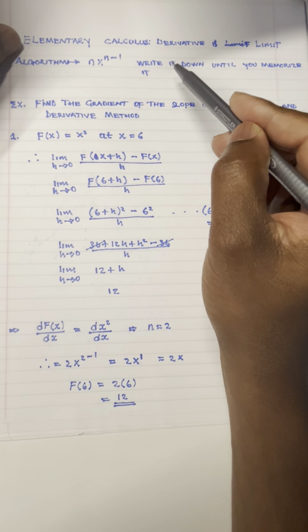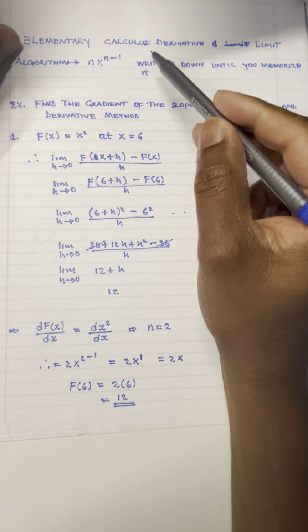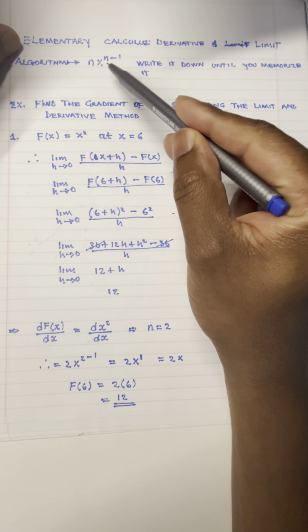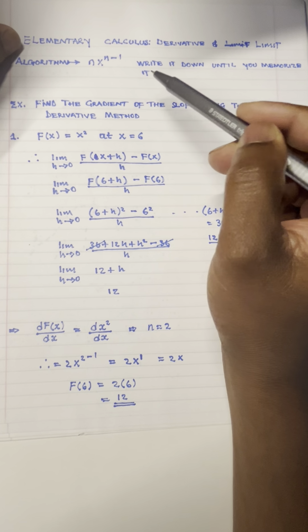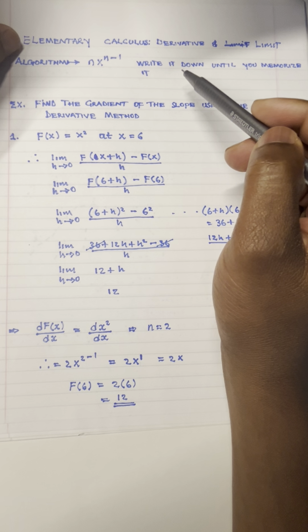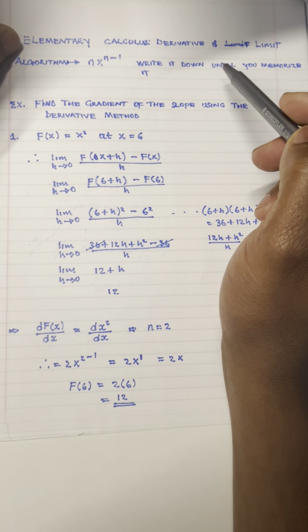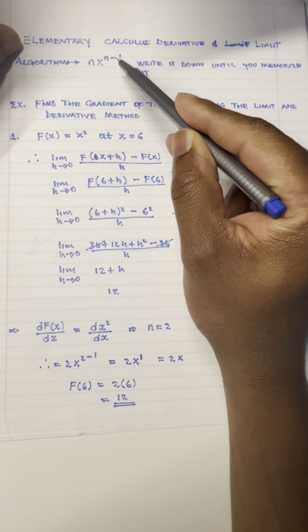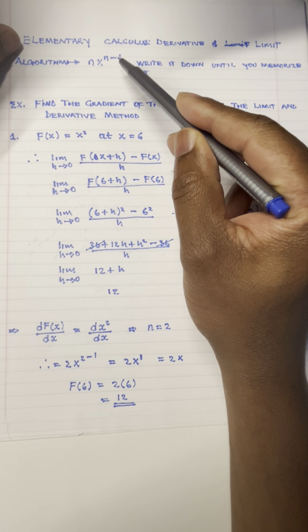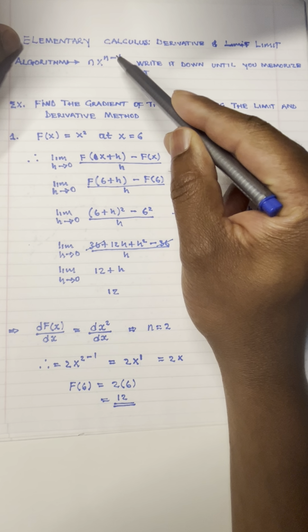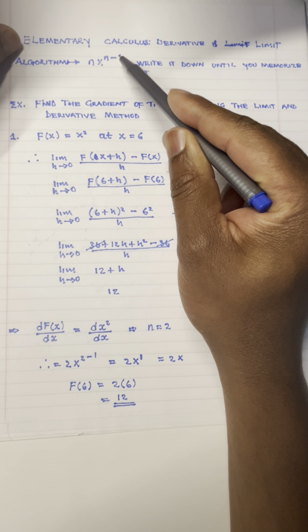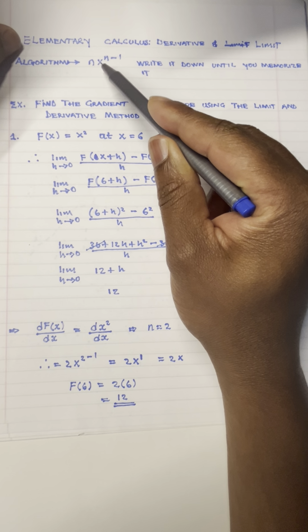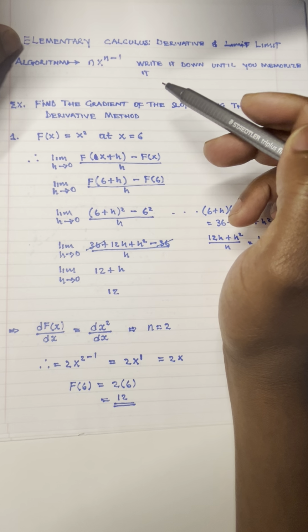But here I wrote it down that you should always write down this algorithm until you memorize it, until you can do without it. Because this is a set of my rules. Did I do n minus 1? Did I do n times x? And so let's dive in.